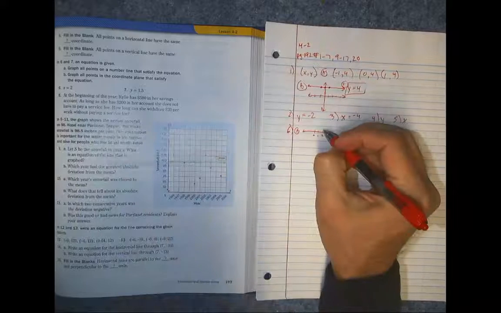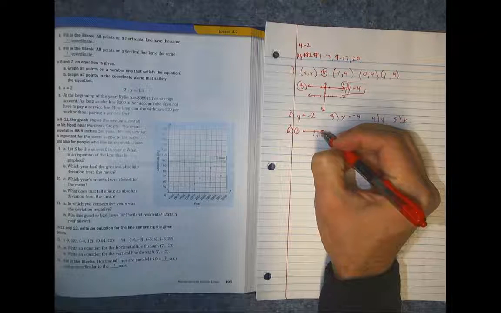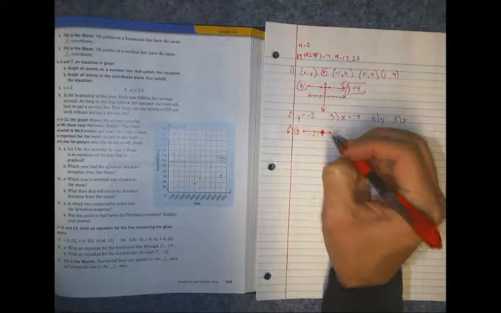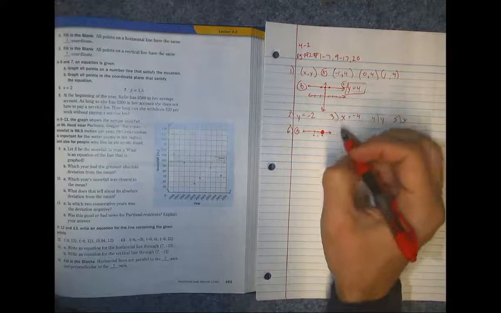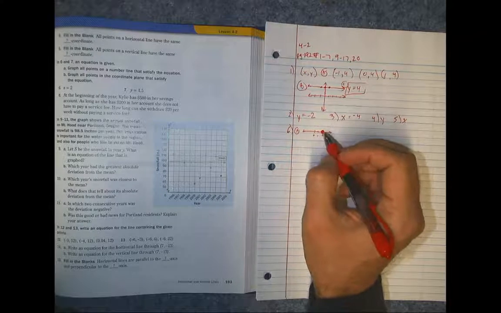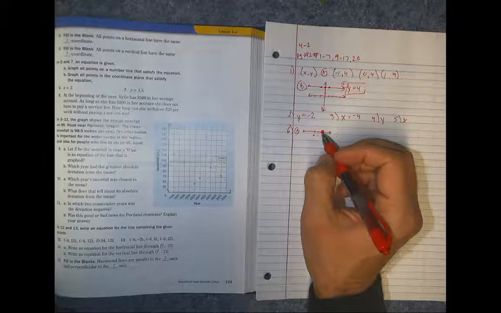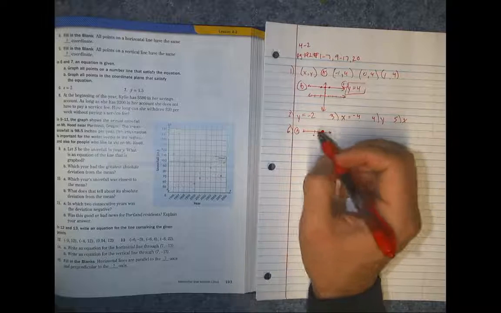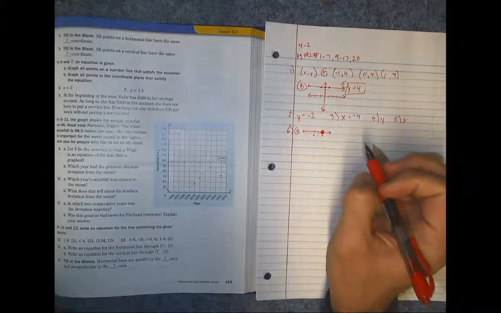X equals 2. We're going to put the circle on it. We're going to fill it in because it is included. It is the only value here. And we're not going to shade anything because this is not greater than 2 or less than 2. It's just equals. The only point on this graph that equals 2 is right here.